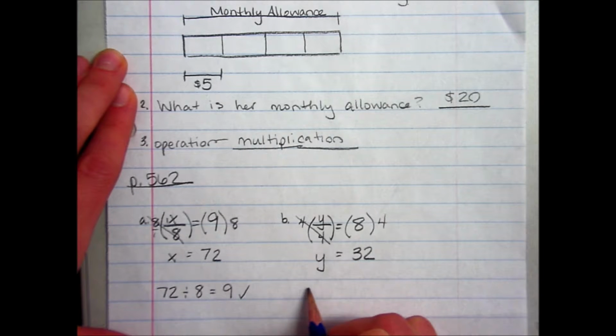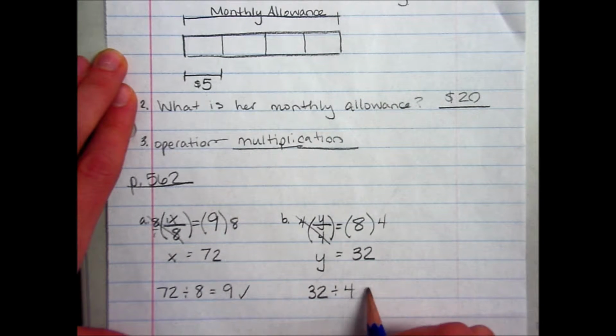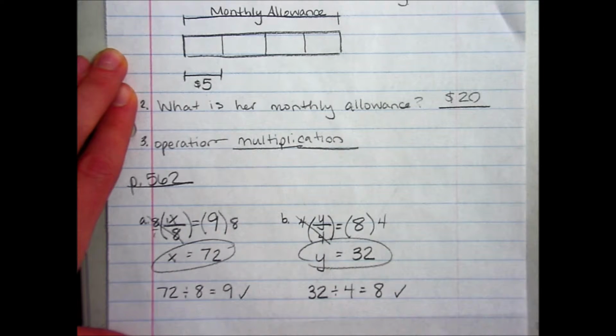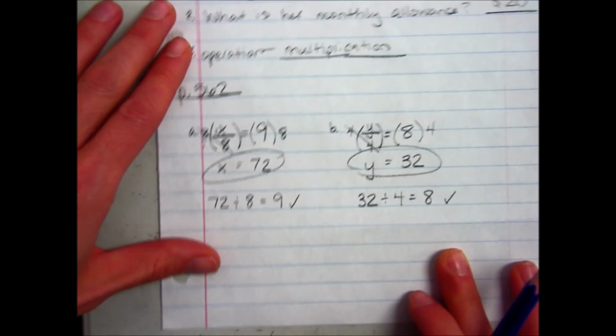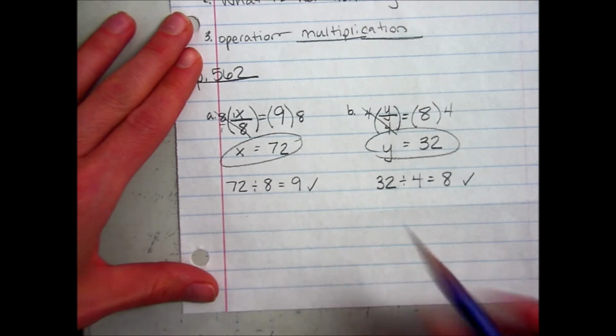So what I'm typing into my calculator is 32, which is y, divided by, that's what the bar means, and then 4 should equal 8. And when I type that in, it checks. So it is correct. Okay, try C on your own, please.